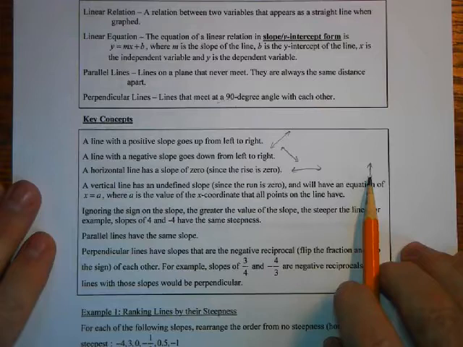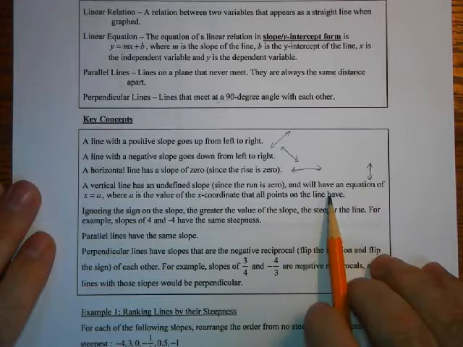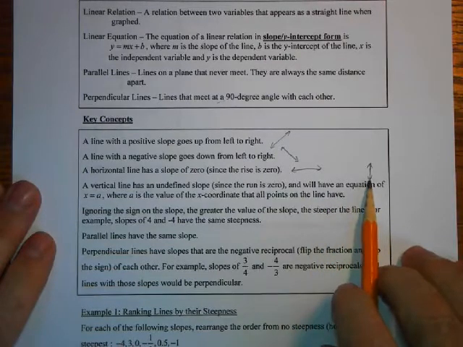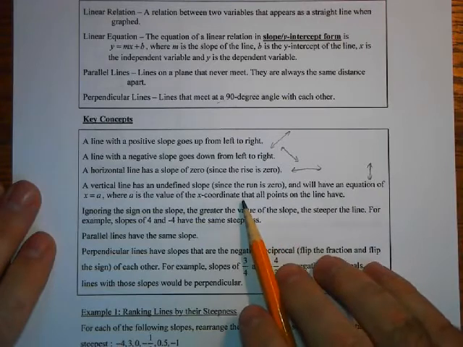So the run would be 0. Rise over run where the run is 0 means you're dividing by 0, and that's not a good thing in math. It means the slope is undefined. Since it has no slope, and probably no y-intercept, it's impossible to use y equals mx plus b.